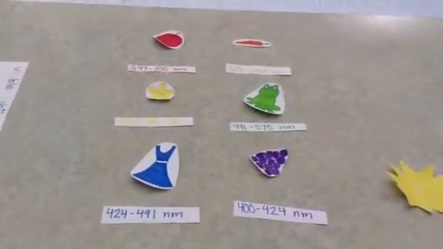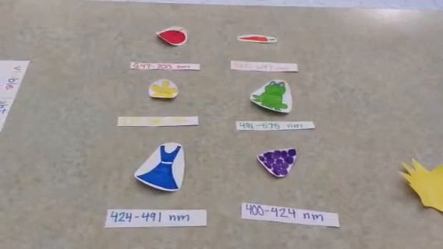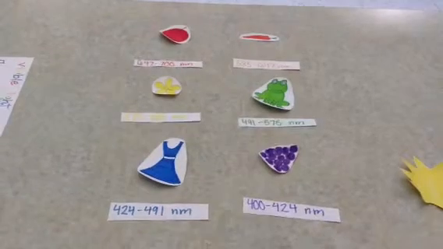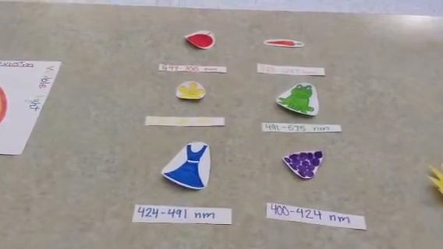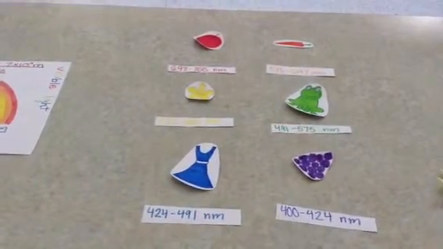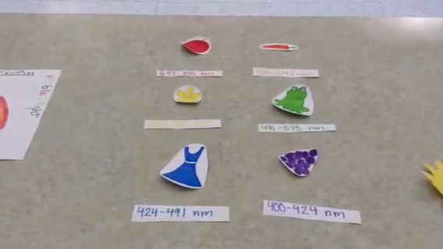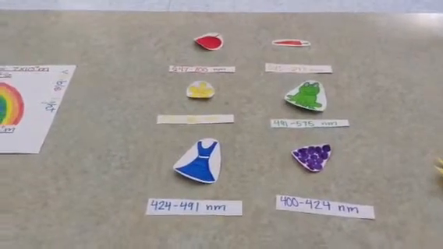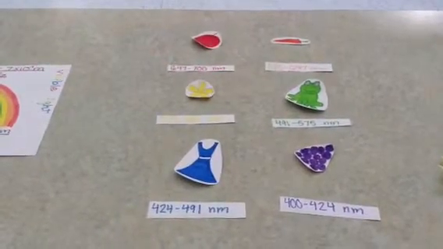The color red is anywhere from 647 nanometers to 700 nanometers. Orange is 585 to 647. Yellow is 575 to 585. Green is 491 to 575. Blue is 424 to 491. And purple is 400 to 424 nanometers.